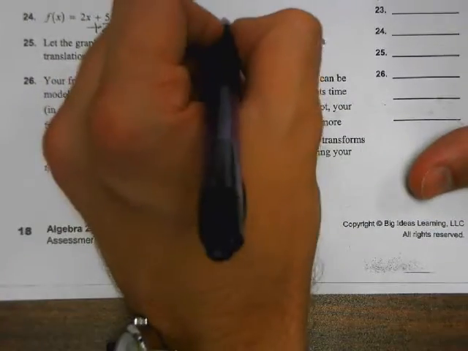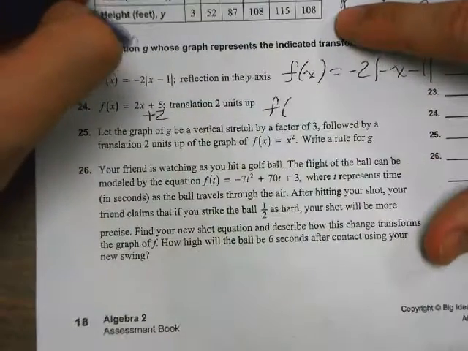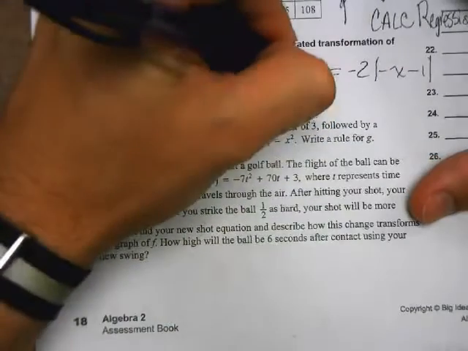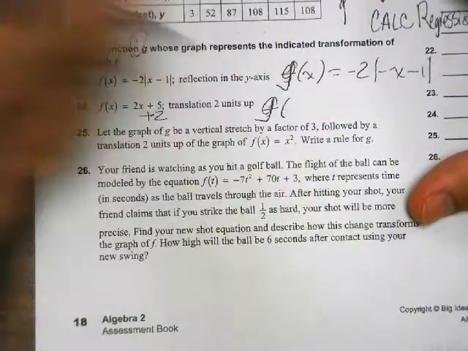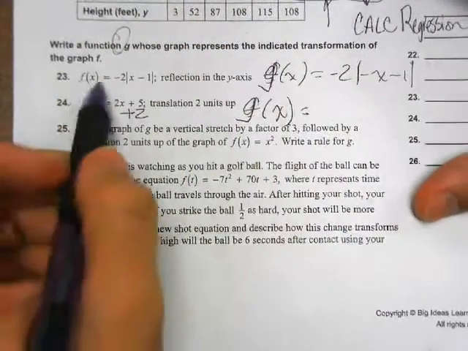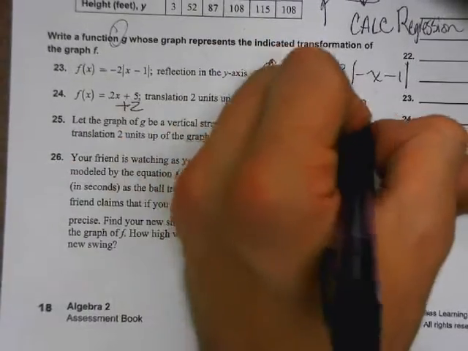This is, oh, you know what? It says write a function g, and I accidentally named my function f. So I'm going to stop right now. I'm going to go back, and I'm going to name my function g, so I make sure I get full credit. So now let's continue. 2x, and then 5 plus 2 is 7.